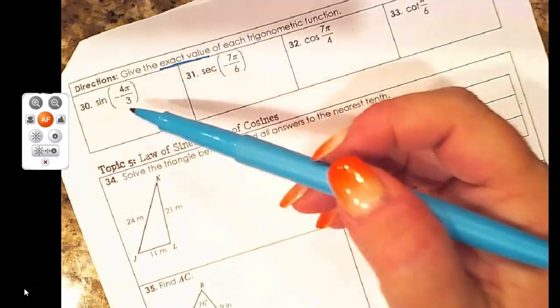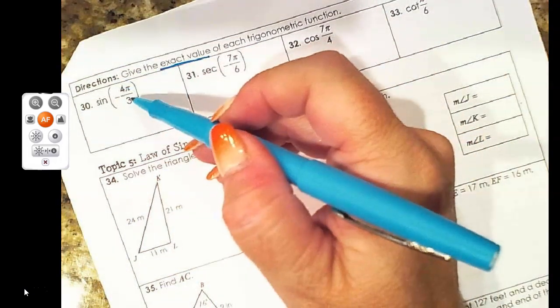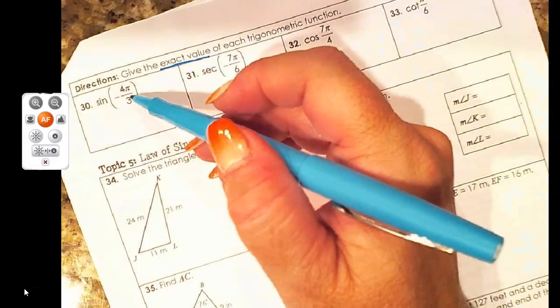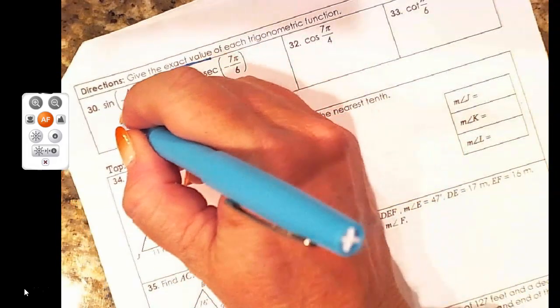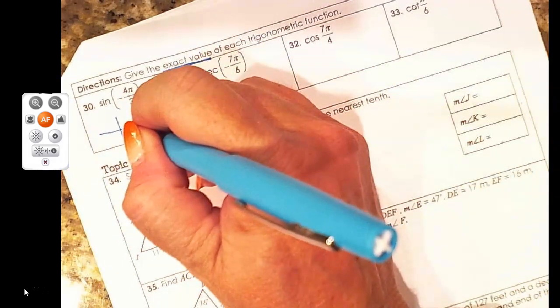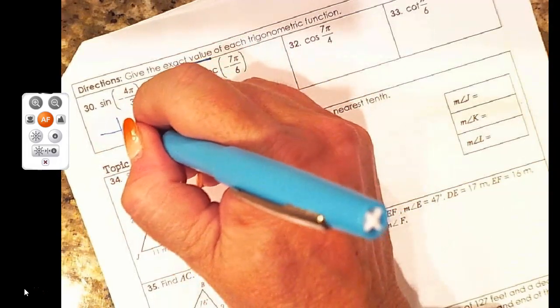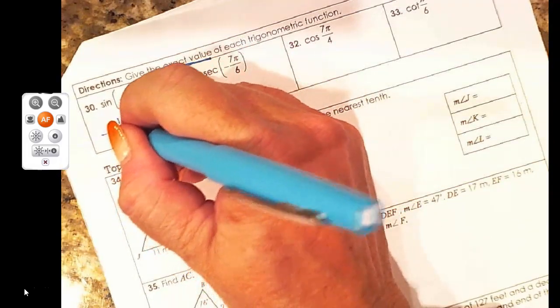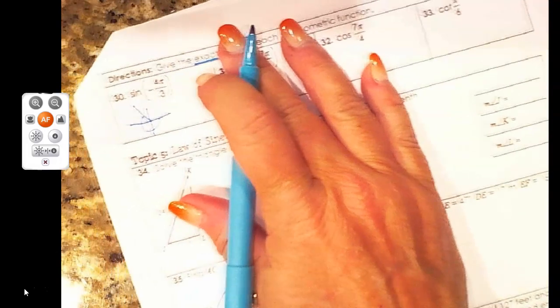Since I don't have my unit circle in front of me, I'm going to, in my head, or just make a quick sketch. So -4/3 pi, I know there's 6/3 pi in the whole unit circle. So if I go -4/3 pi, I'm going to end up right here at 2/3 pi.